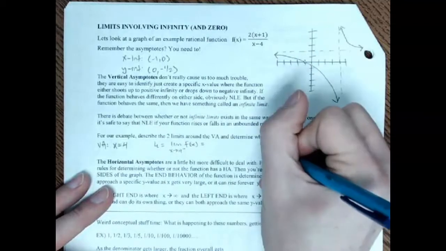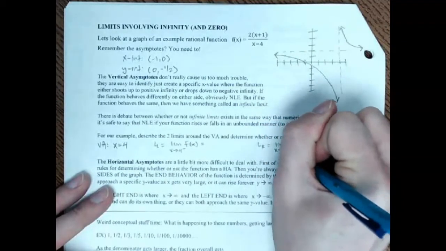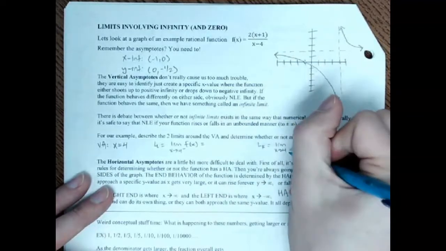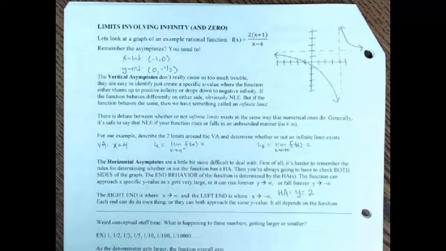And then we'll do the limit from the right. So it'll be the limit as x approaches 4, but from the positive side. We're going to see if those two things exist, and if they do, do they match? Because if they don't, then the overall limit will not exist.